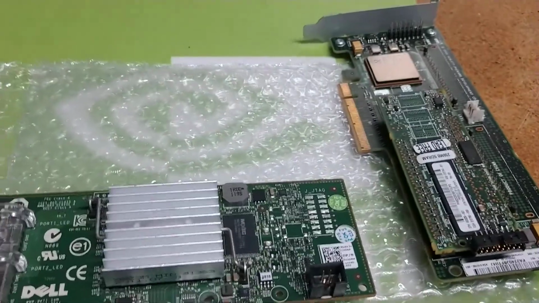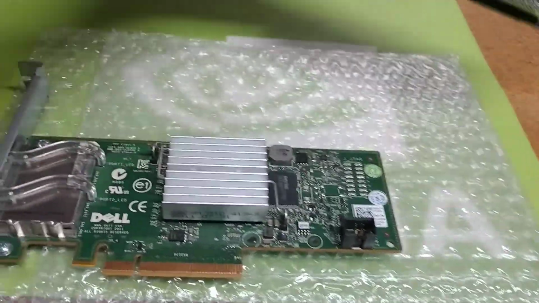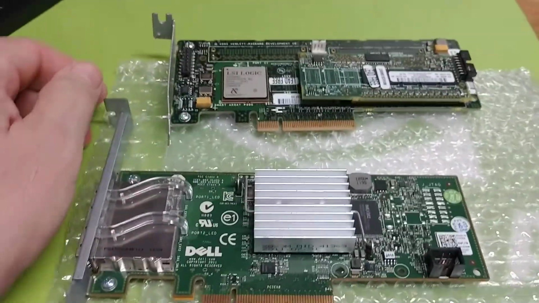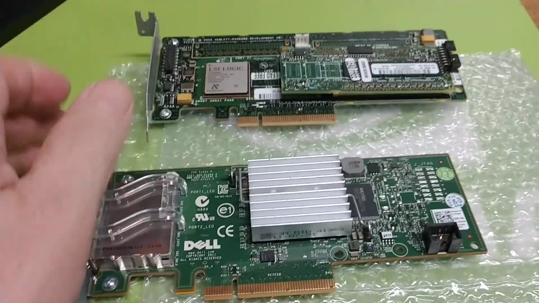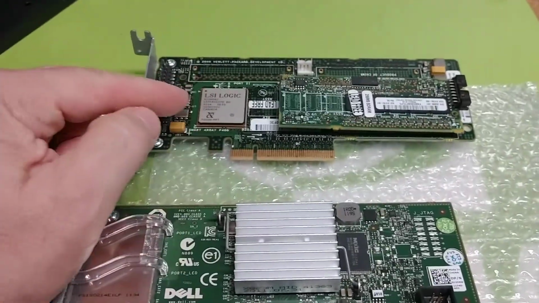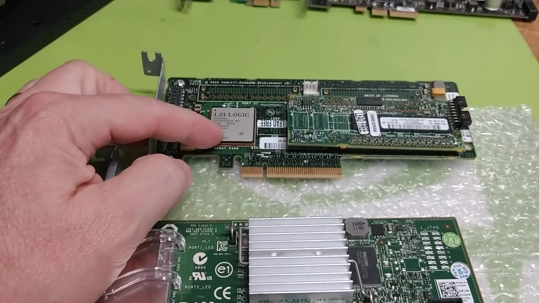Now, what does that mean? Well, in a nutshell, both of these controllers require software. The difference is, for a RAID controller, it's self-contained on the EEPROM chips themselves.